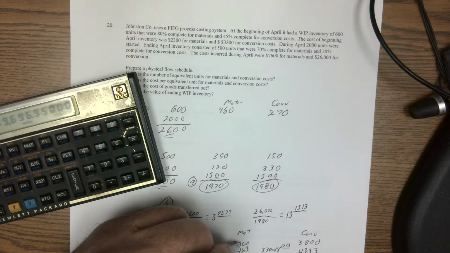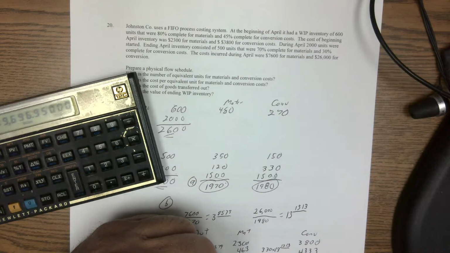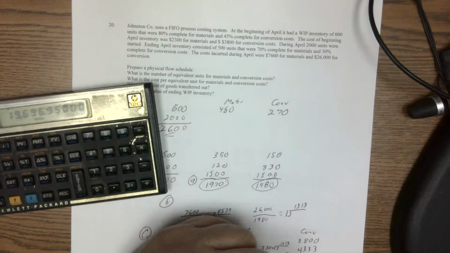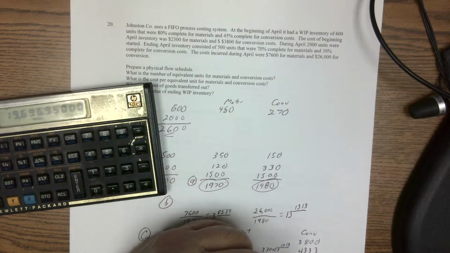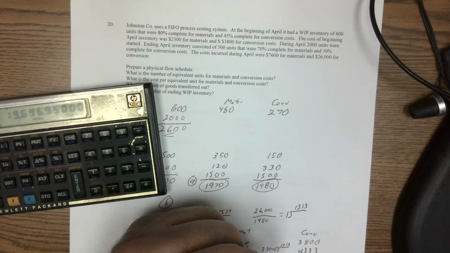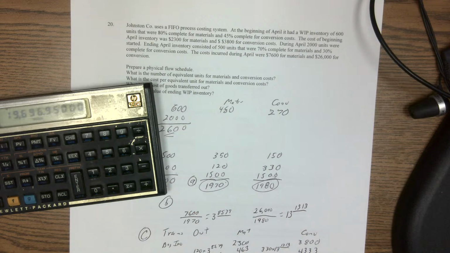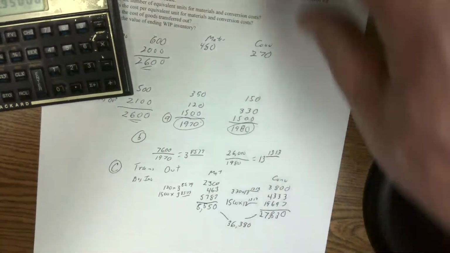5, carry 1, 14, 15, carry 1, 7, 8. 855, then we add these together. 83, carry 1, 20, 35, 36, 380. So that's our transferred out.